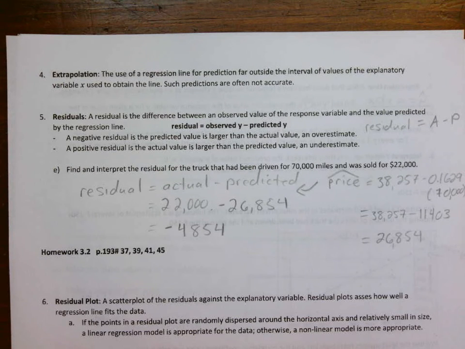And so if we wanted to predict a car a little bit beyond that, maybe like 160, 170, that would be well within our ability to say, okay, we think this might continue in this linear fashion. But to try to predict a car with like 250 or 300,000, since that is significantly beyond the scope of the cars that we use to make this model, that would be considered extrapolation.